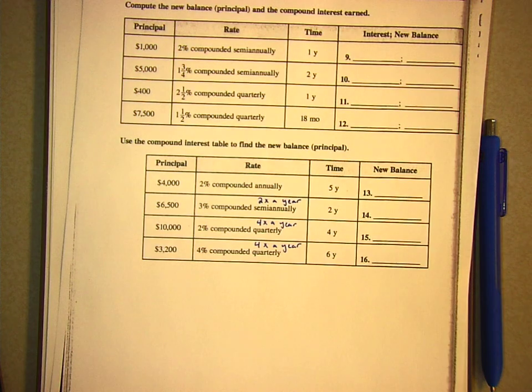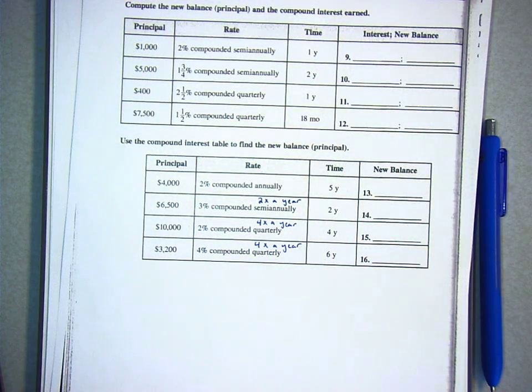Remember, ignore the top 4 questions for right now. Remember, annually is just one time a year. So for the first one, it's just in there for 5 periods because it's in there for 5 years.